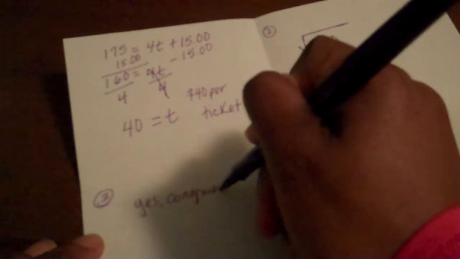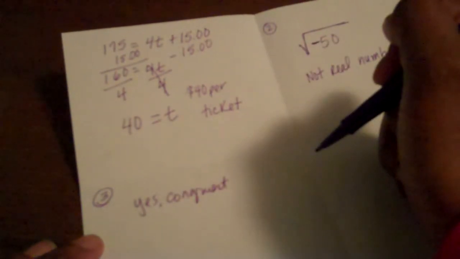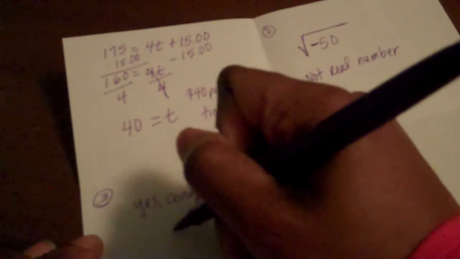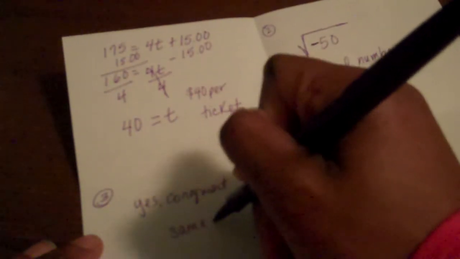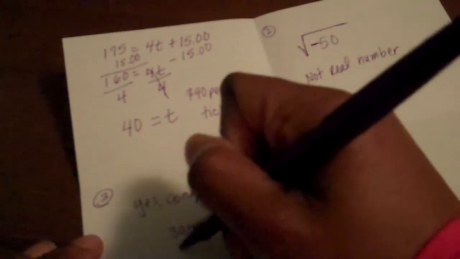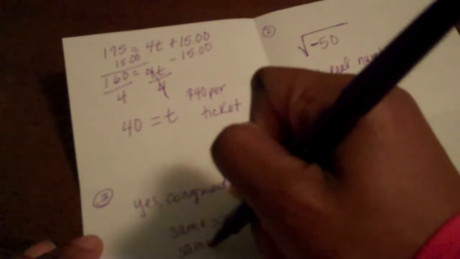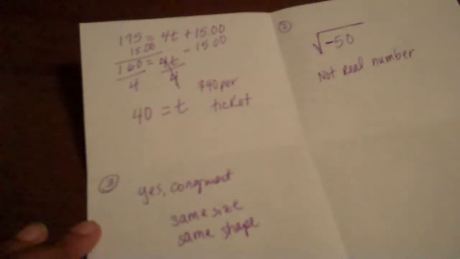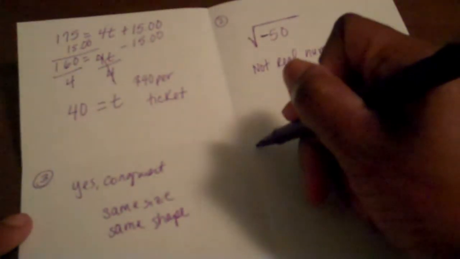And how do I know? I measured the length and the width of both of the figures, and therefore, since they were the same measurements, they were congruent, meaning they have the same size and they have the same shape. Number 4.